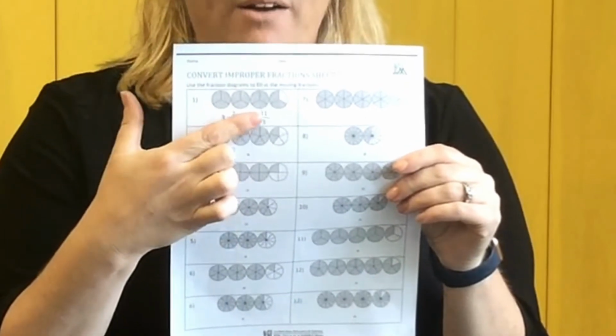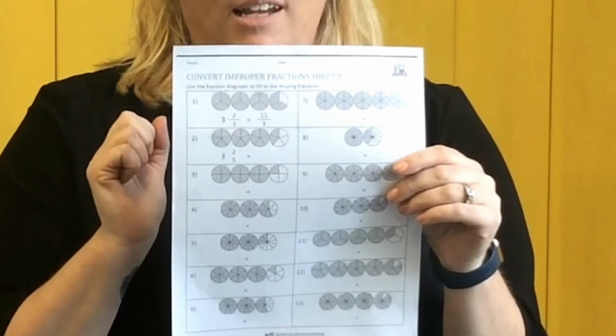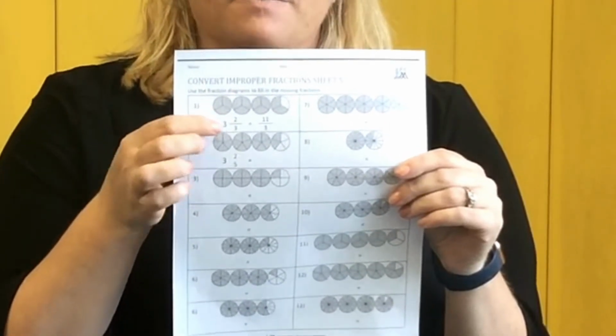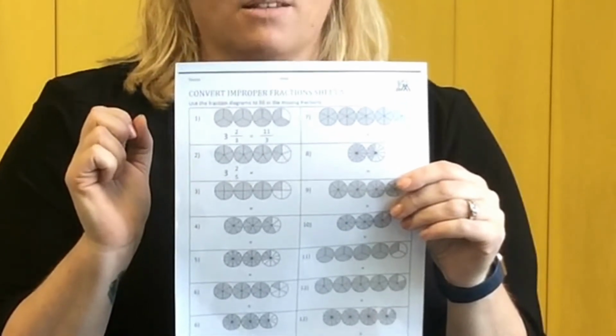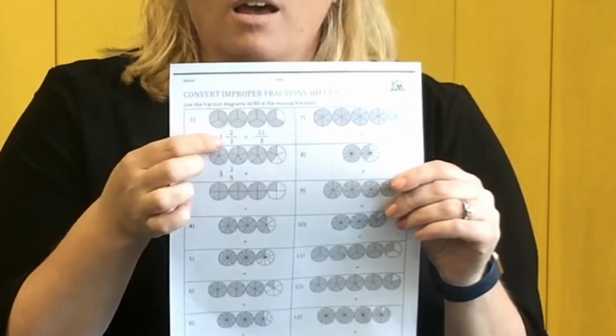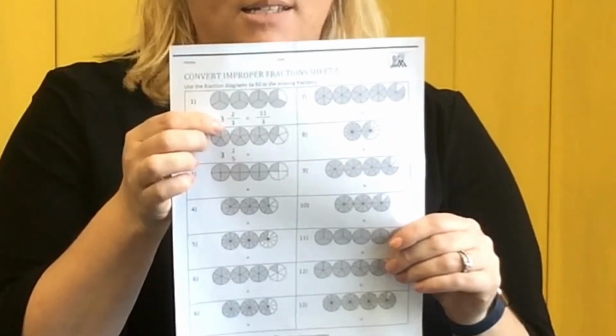So that is one way to write that. There are 11 thirds here. But it's considered an improper fraction because the top is larger than the bottom. If you look over, the other way they have that written is called a mixed number.